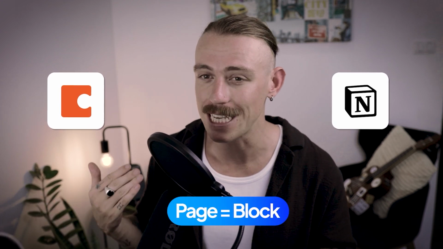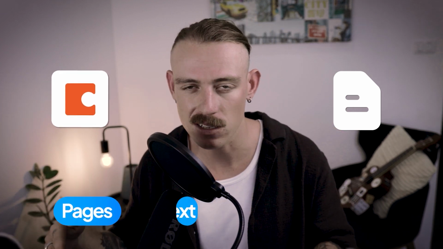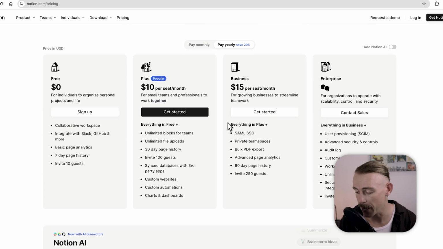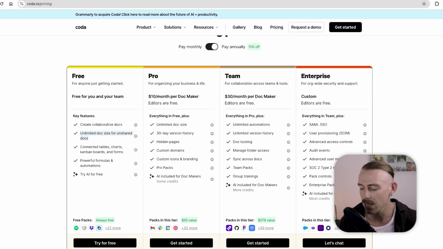And yes, within Coda and Notion, a page is a block. In Coda, a doc is the master or top level container of your work. And within it, you'll have pages, text, databases, and more. Notion and Coda continue similarities with their pricing models. Notion offers 3 paid pricing plans, plus business and enterprise. And Coda offers the same tiered pricing model, but there is a noteworthy difference.